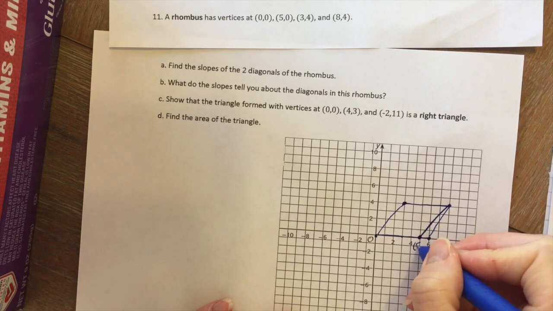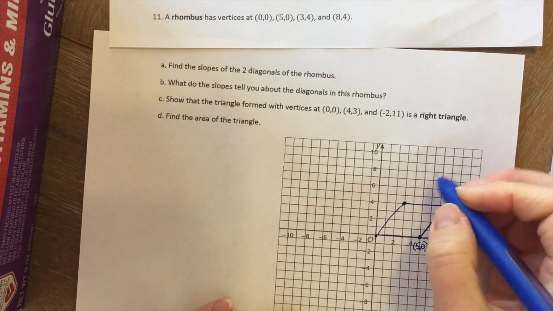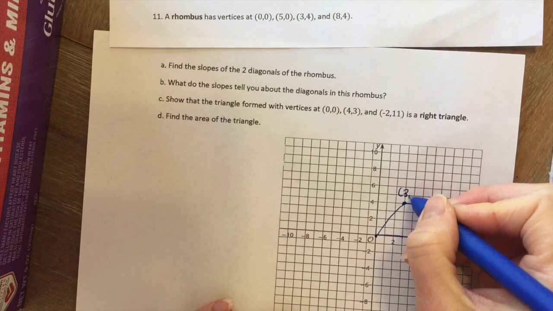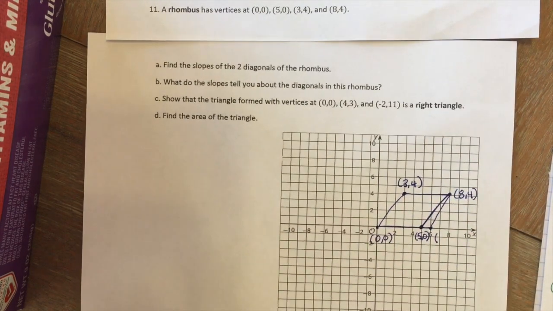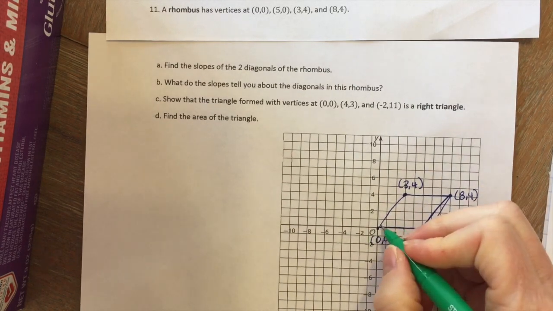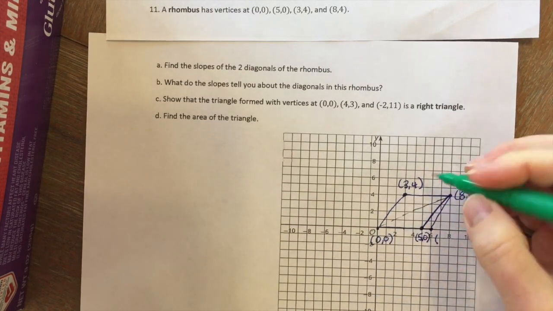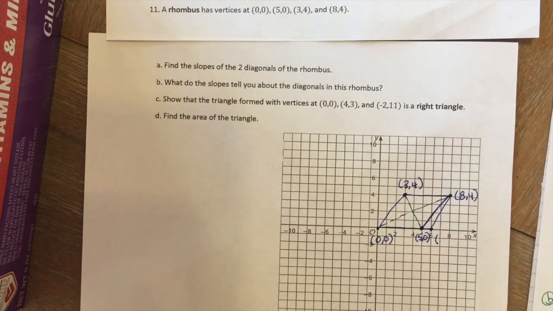Okay, sorry about that. Bad eyes. I'm sure none of you made that mistake. 3, 4, and 0, 0. So I'd like to show that it has to find the slope of the two diagonals. So if I could pencil in my diagonals, right there, and this diagonal right here, you could label these if you wanted to.